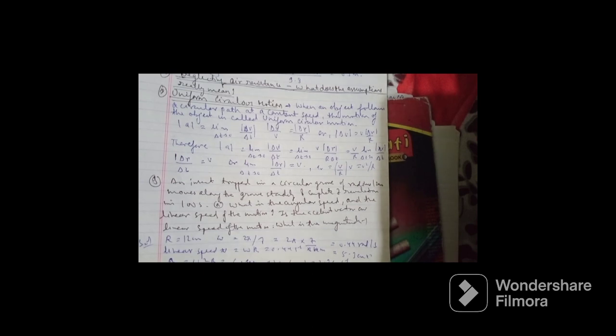The question is, rain is falling vertically with a speed of 30 meters per second. A woman rides a bicycle with a speed of 10 meters per second in the north to south direction. In which direction should she hold her umbrella?